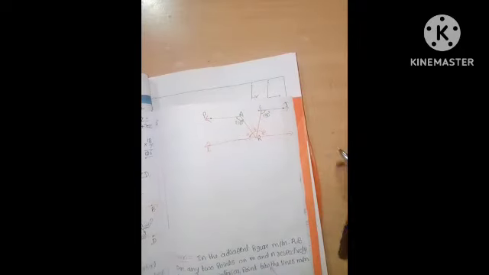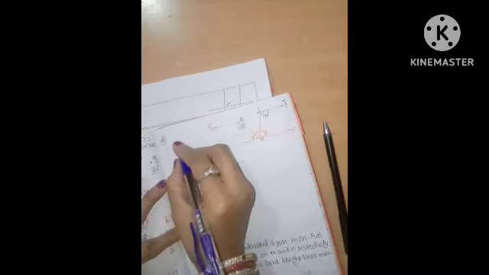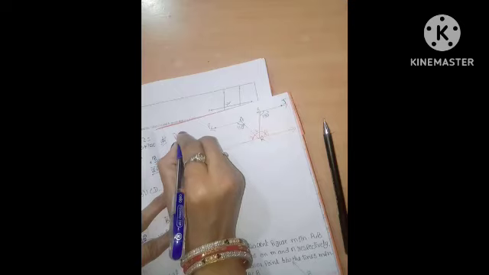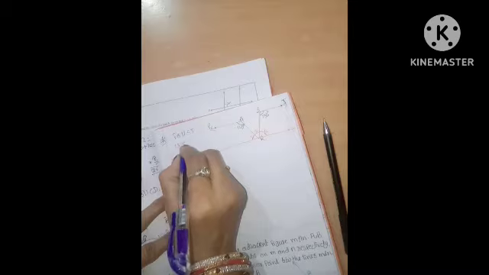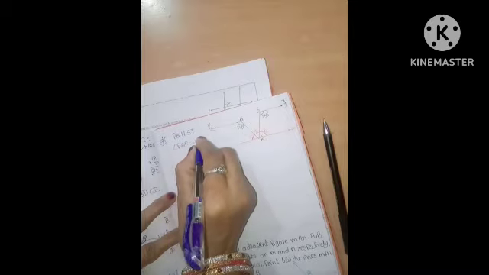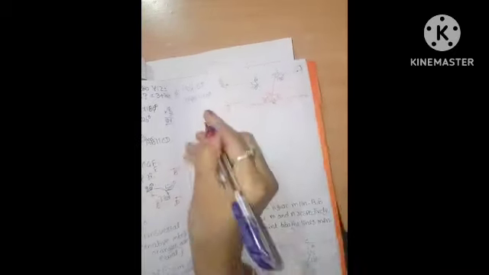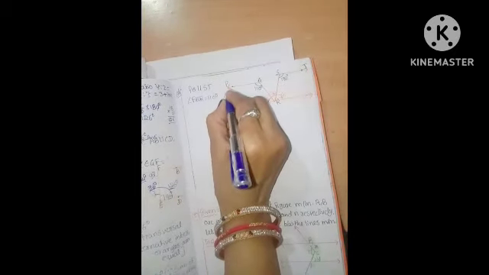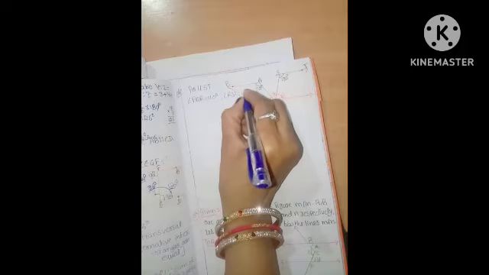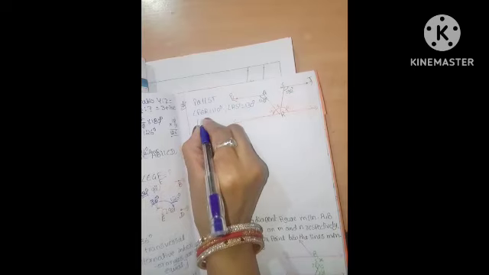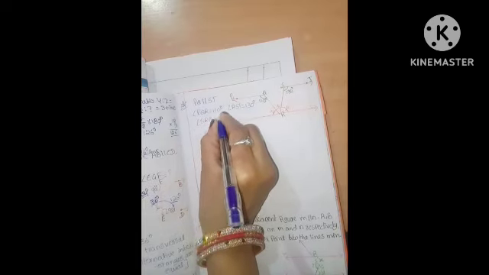One by one, step by step, you write down the solution. First, what is given? PQ is parallel to ST is given. Next, angle PQR is equal to 110 degrees is given. Next, angle RST is equal to 130 degrees is given. Next, how to calculate angle SRQ?